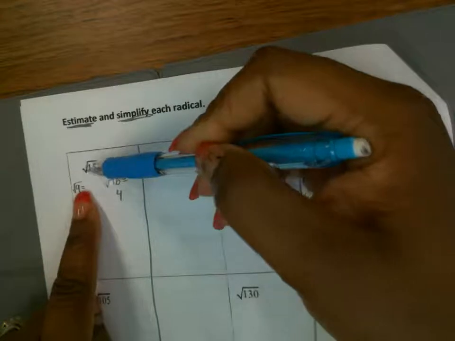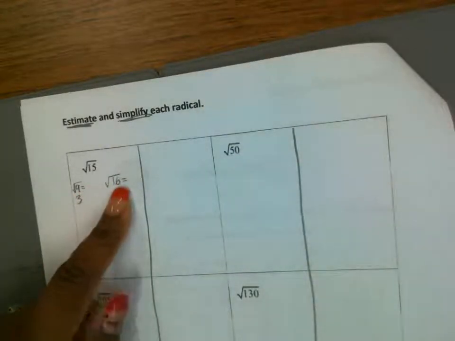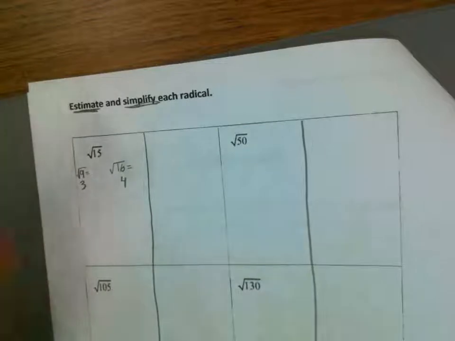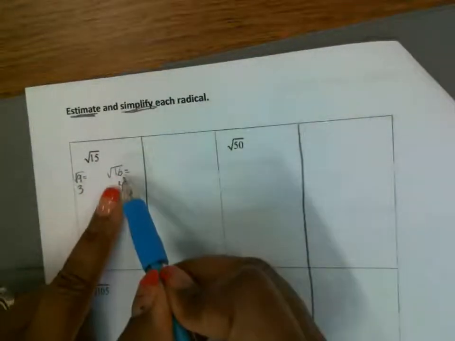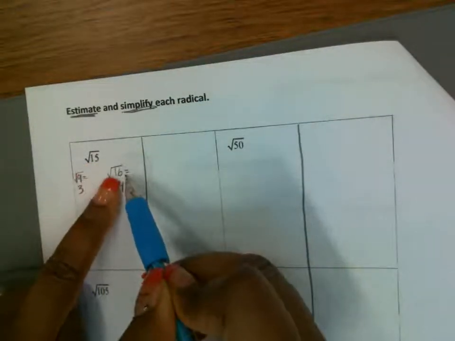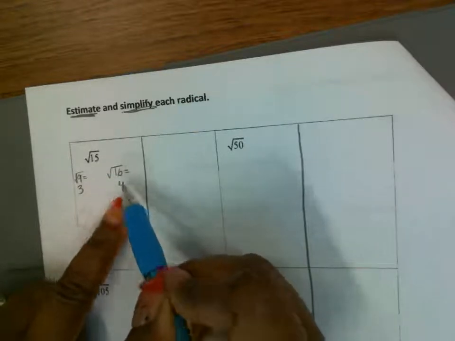Now let's think about it. Is 15 closer to 9, or is 15 closer to 16? Anybody? Is 15 closer to 9, or is it closer to 16? Okay. Can't open the chat, so just say it aloud because my chat is disappearing. All right, it is closer to 16. So since 15 is closer to 16, our answer is going to be about 4.